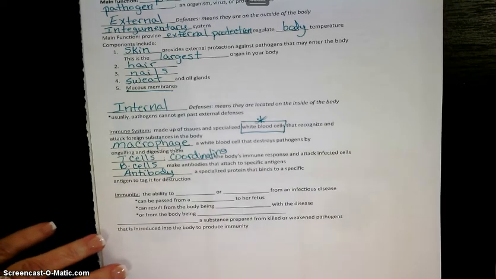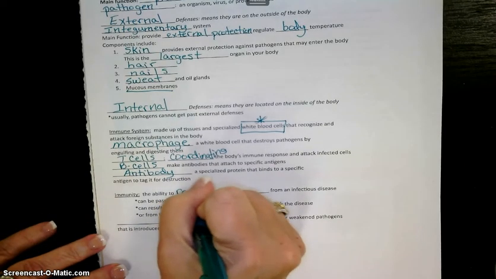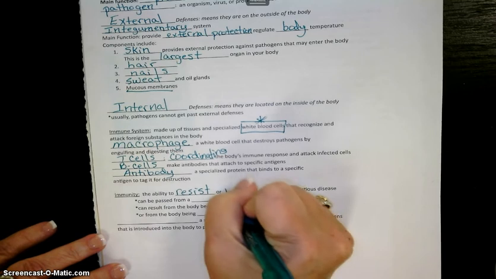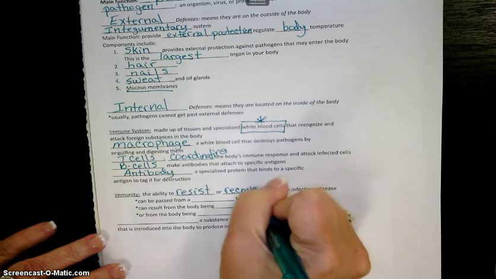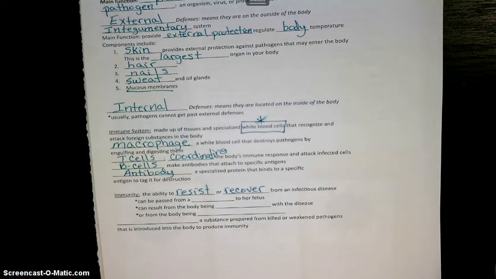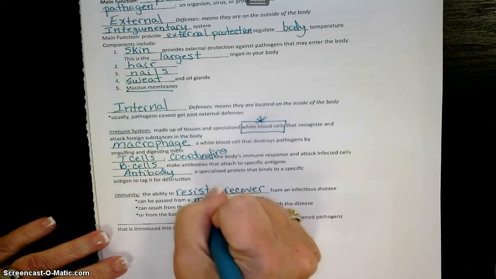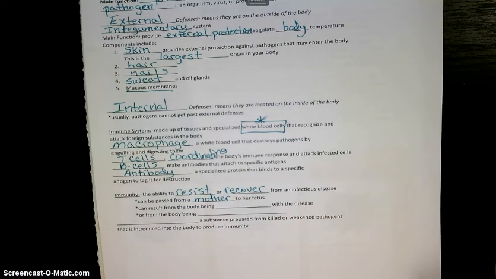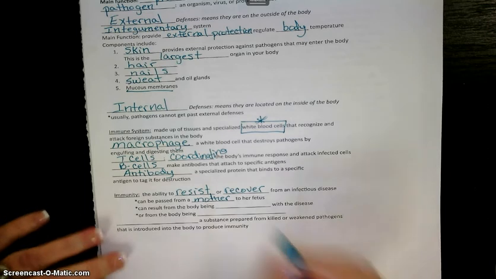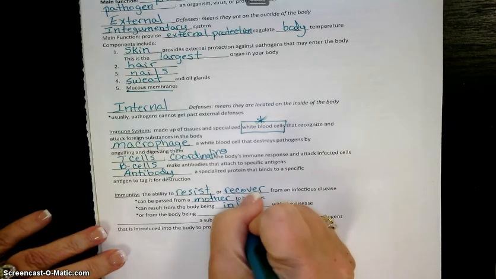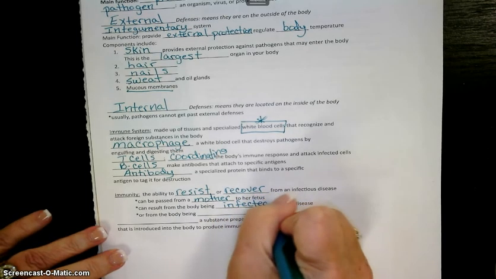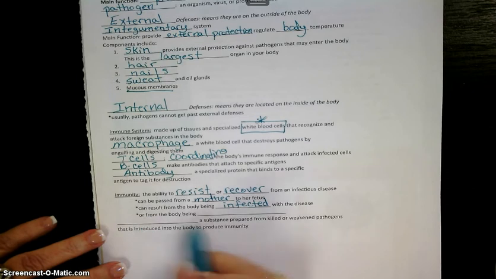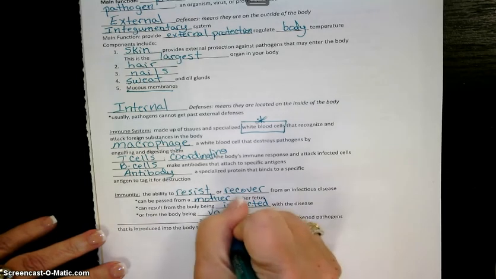When we talk about immunity, that's your ability to resist or to recover from an infectious disease. It can be passed from the mother to her unborn child or fetus. It can result from your body actually being infected, and then when you get better, you're immune to it, or from your body being vaccinated.